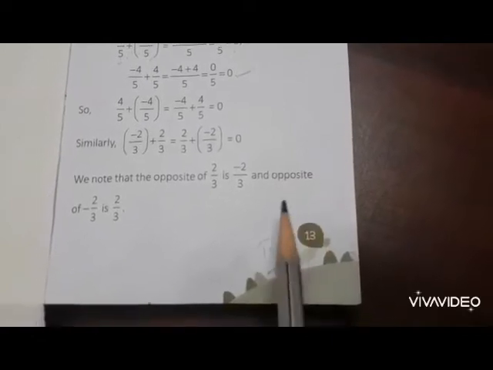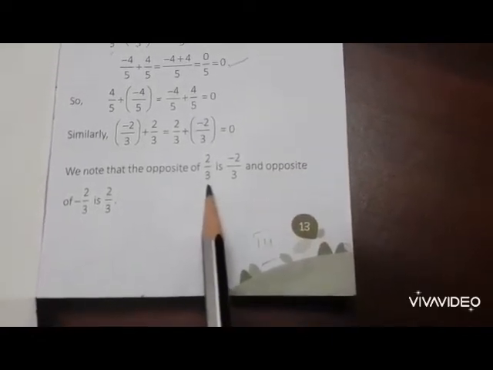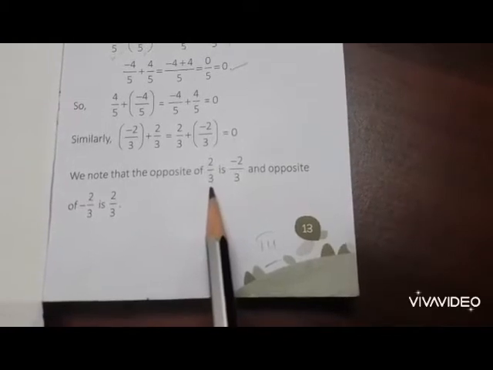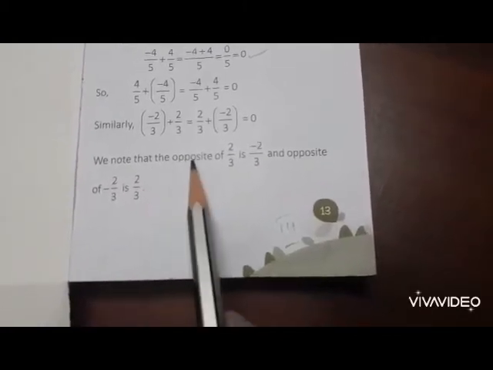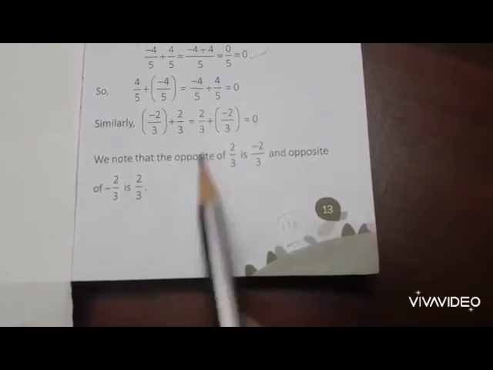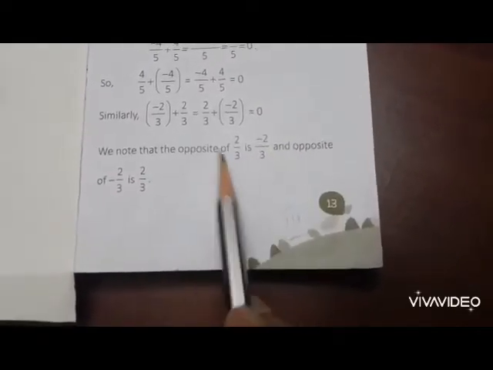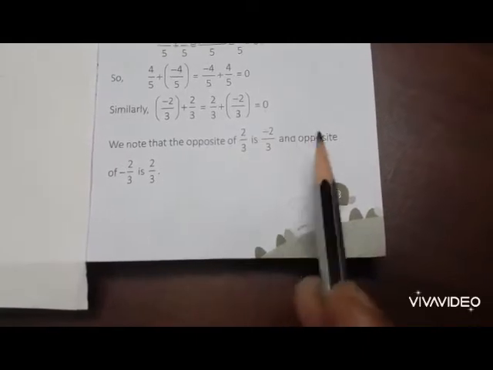So additive inverse, कोई भी rational number 2 upon 3 का additive inverse find out करने के लिए हम लोग क्या करते हैं, just the opposite साइन से वो करते हैं. माइनस है तो प्लस ले लेंगे, प्लस है तो माइनस ले लेंगे.